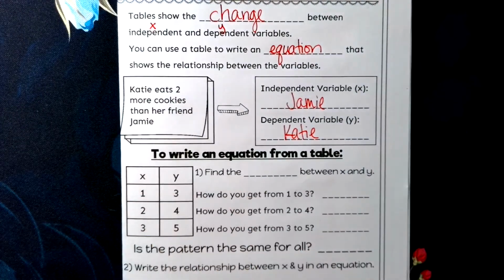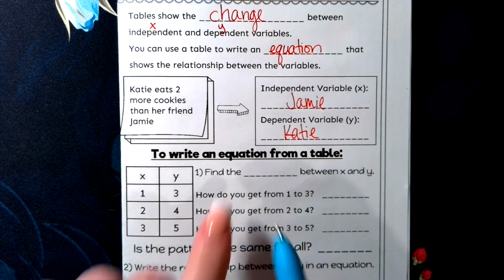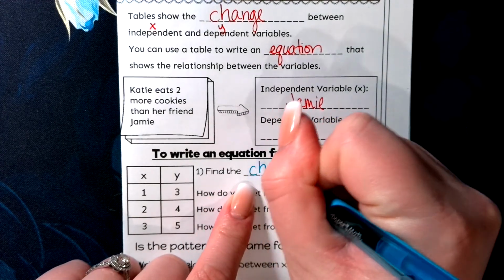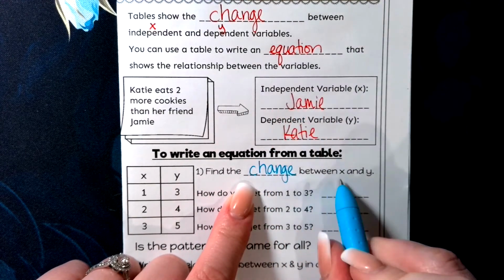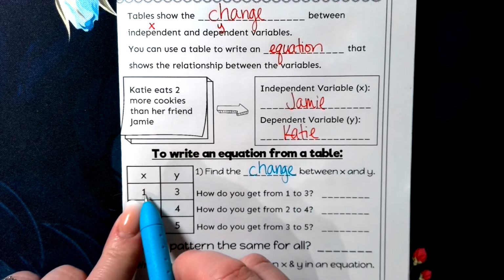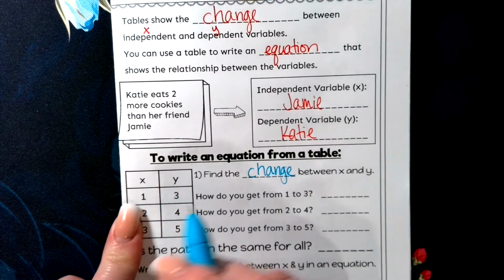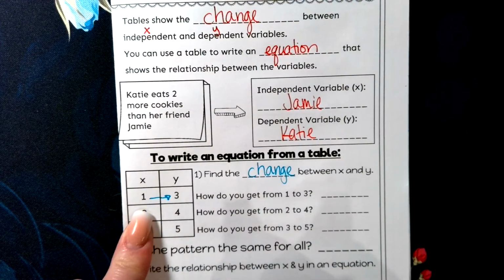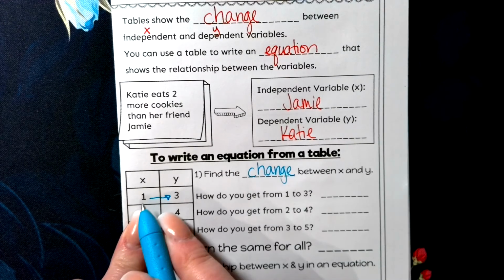So now how do we make an equation from a table? The first thing we want to do is find the change between the x and the y. Looking at my table, if I go from 1 to 3, how do I do that?